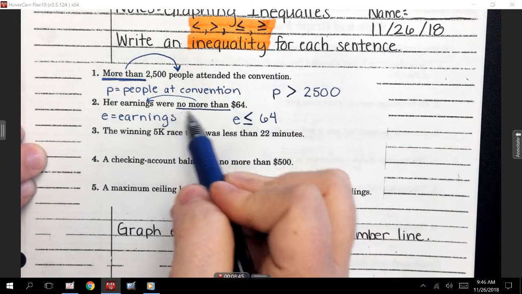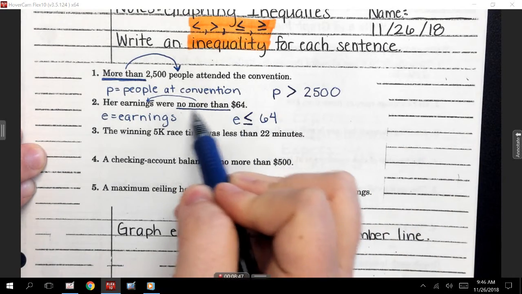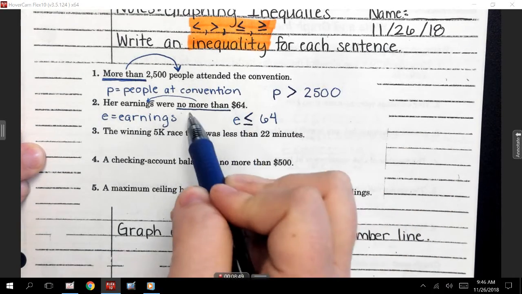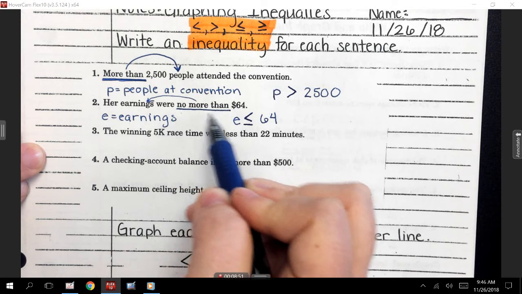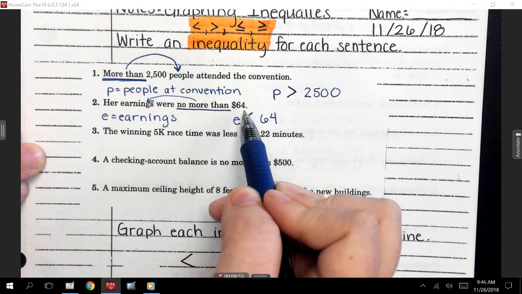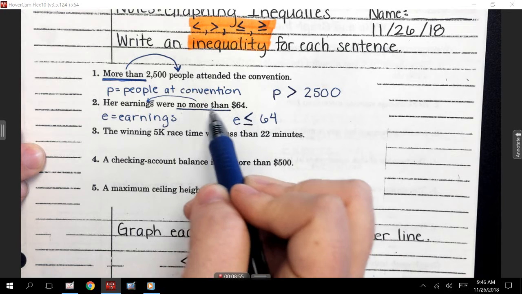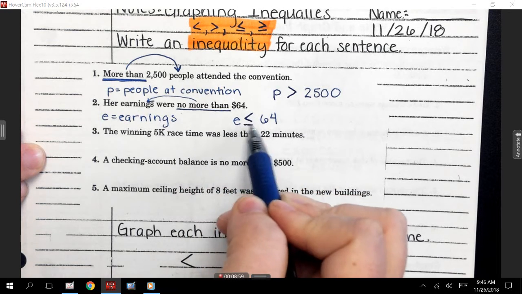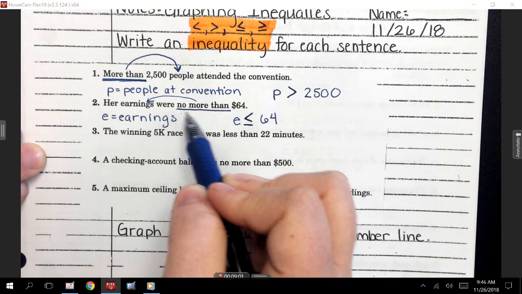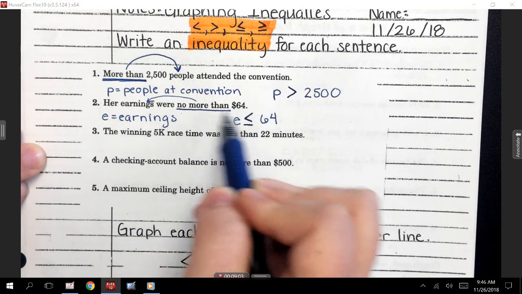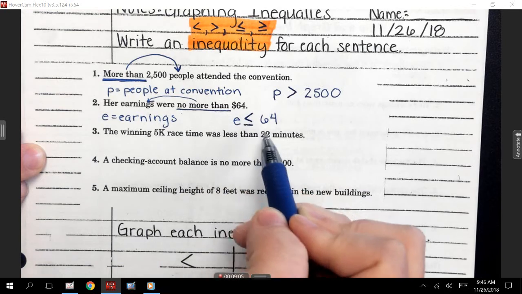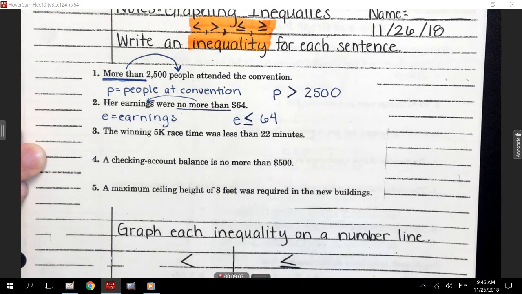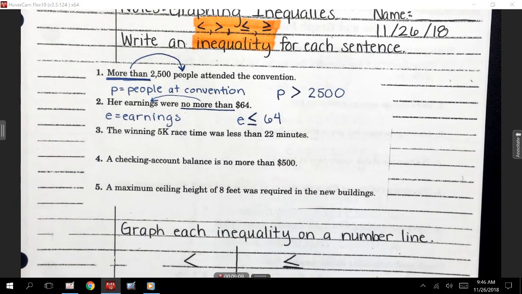If it says no more than, is 64 not more than 64? Is that true? 64 is not more than 64. Wouldn't y'all agree? Yeah, so that's why we want the equal to. And then any number less than 64 is also not more than 64. So we want our less than and we want our equal to sign. Okay, are there any questions about that equal to sign?